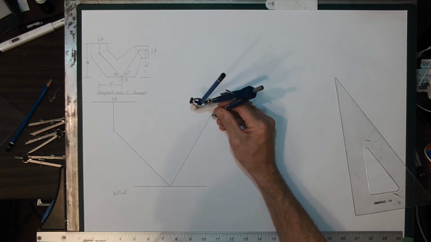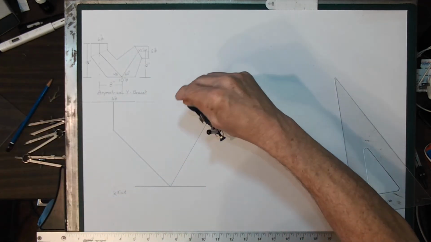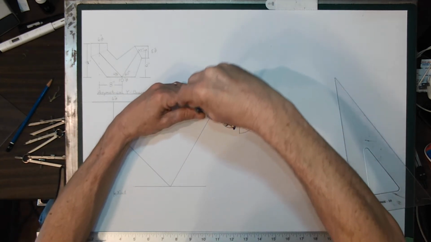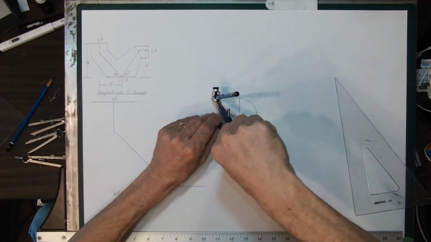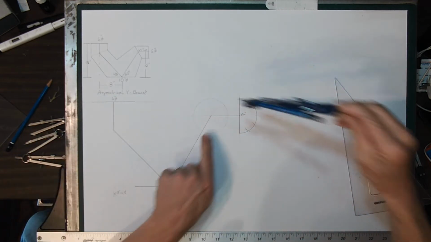Now, to make this have a nice even airflow, I'm also going to put the round profile at the intersection point. And what we're going to do is use parallel lines and points of tangency to find this miter.